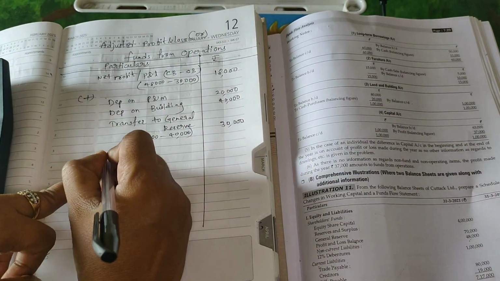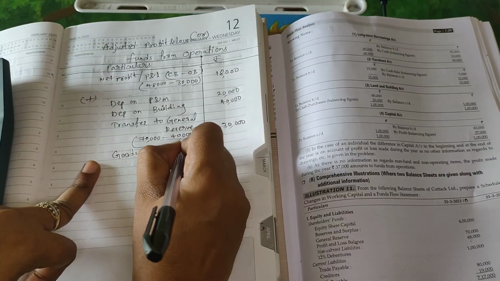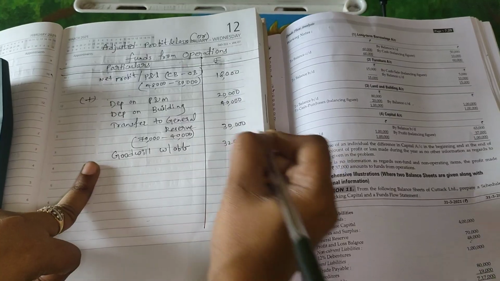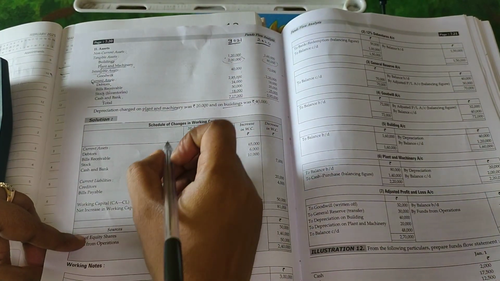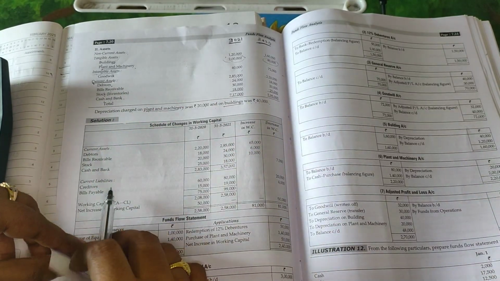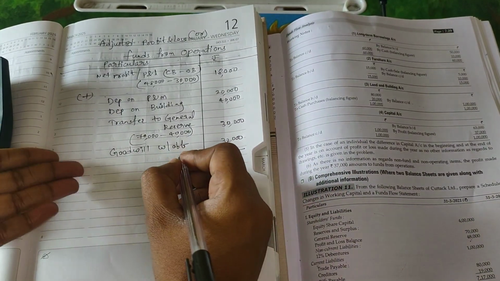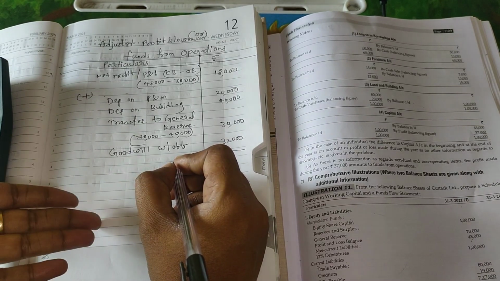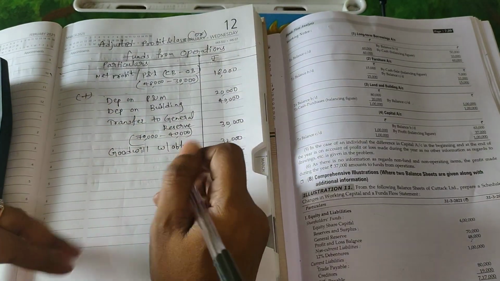That goodwill written off. What is the difference here? 32,000. 32,000 decreased. Okay. And next, current assets already we taken in the first statement. Okay. And there are no deducting items. Deducting items are nothing but appreciation of assets and dividend received, interest received, profit on sale of asset. But there is no information regarding those details.